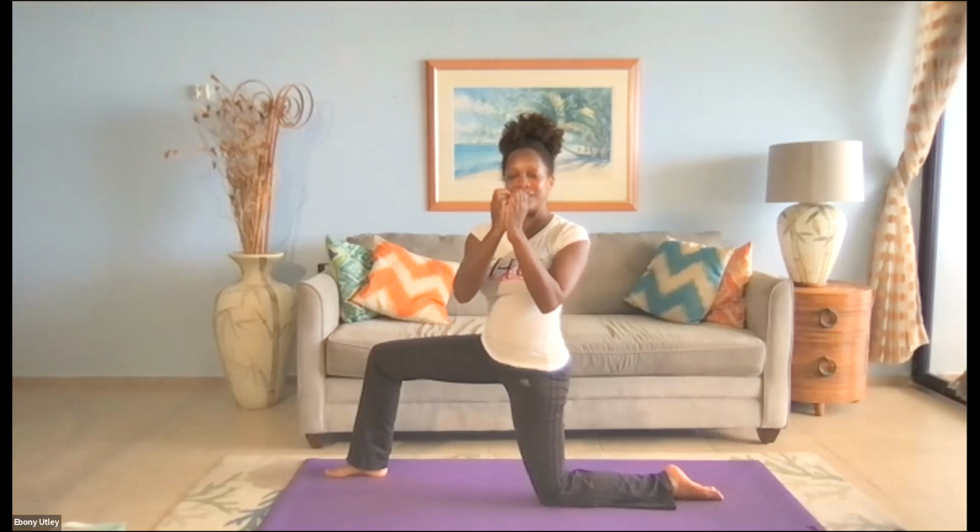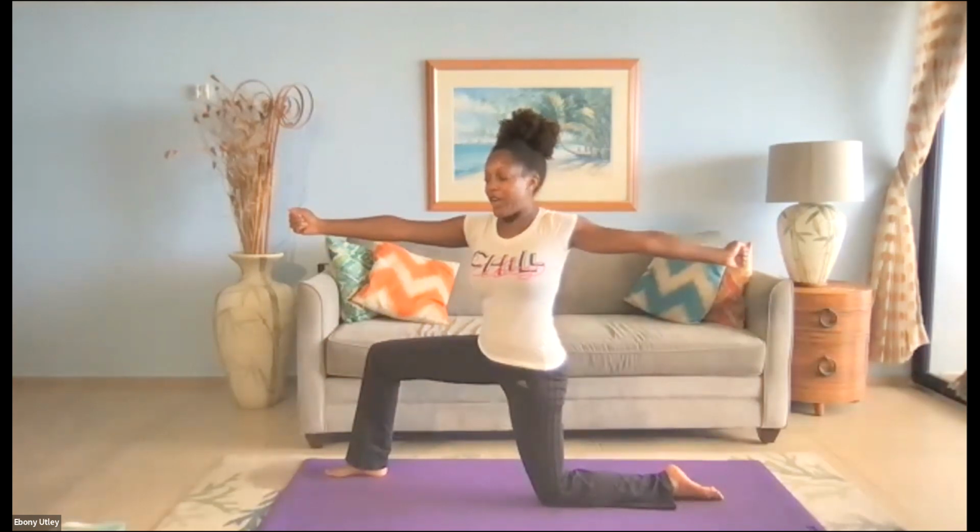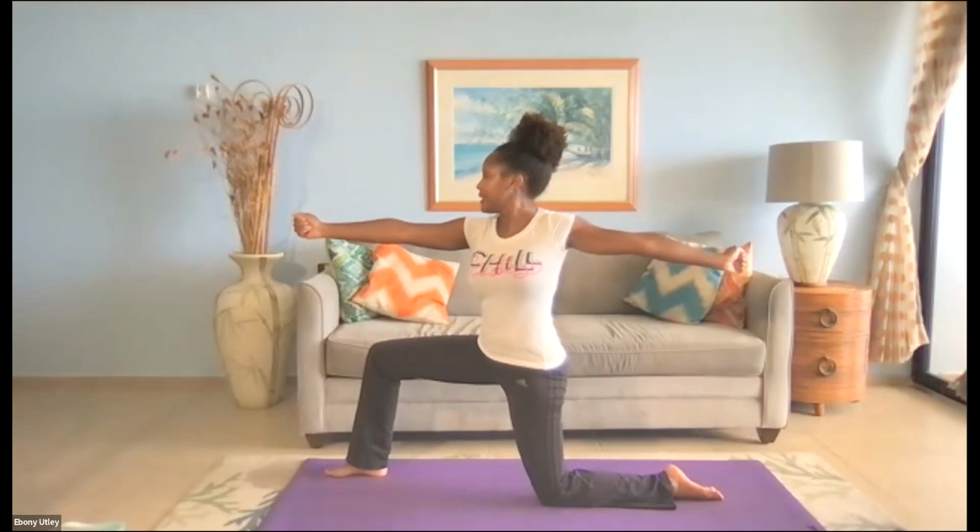Inhale, close your lotus. Exhale, bring your fists to touch, spread your elbows wide. Inhale, open your fists out to the side, thumbs on top. Exhale, turn your head to look over your midline. Inhale your head to center. Exhale, turn your head to look over your back line.